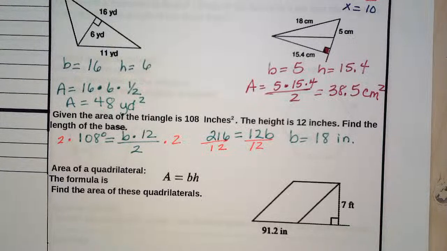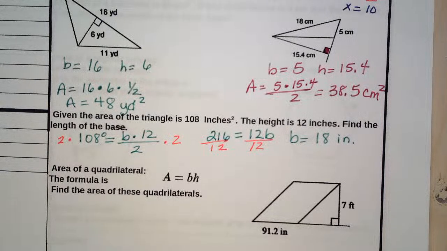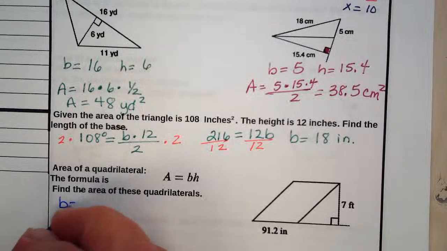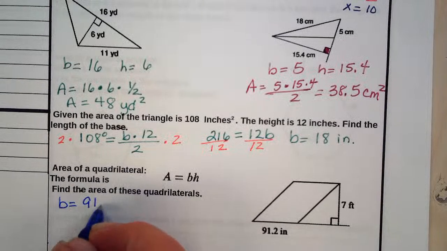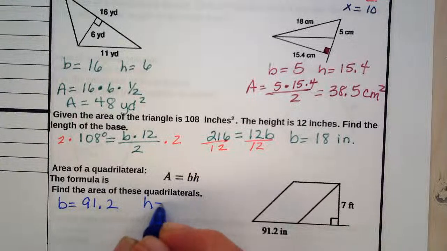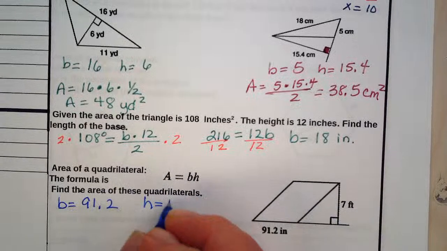So if we're looking at this quadrilateral, this is a parallelogram. The formula is your base times your height. Once again, you have to know your base, you have to know your height. So if I'm looking at this, my base is what? 91.2. My height is 7 feet.